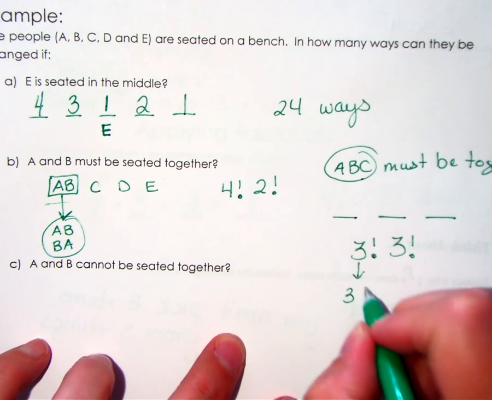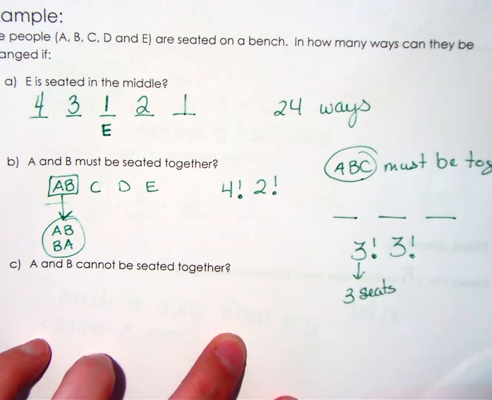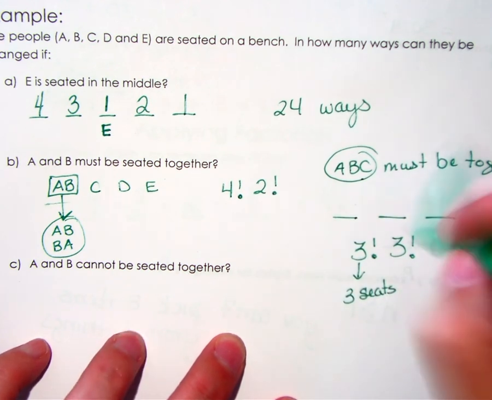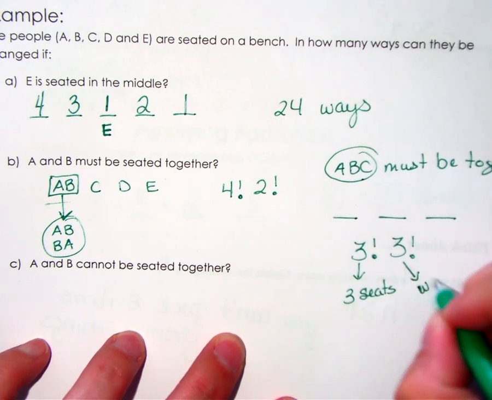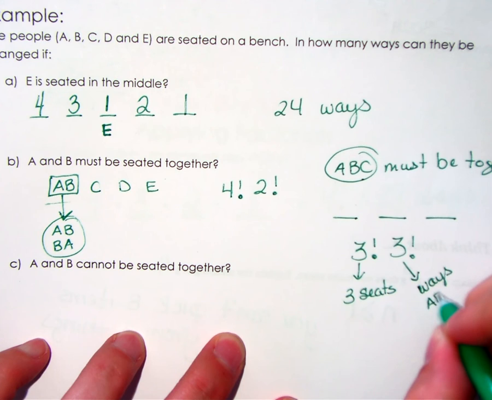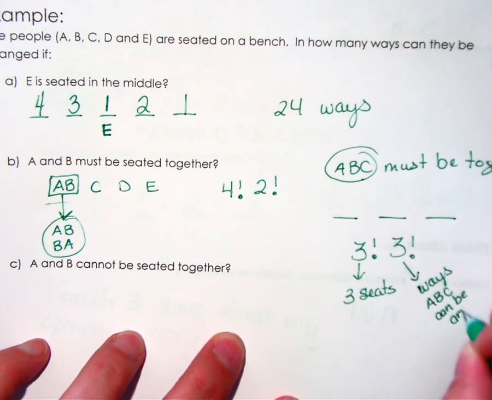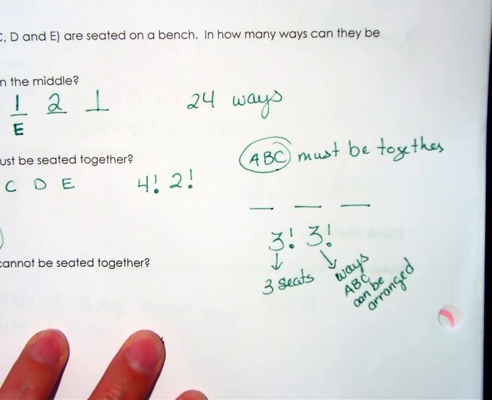So 3 seats for ABC, plus D and E, and then 3 factorial comes from the ways A, B, C can be arranged. So what's 3 factorial, guys? It's 6.